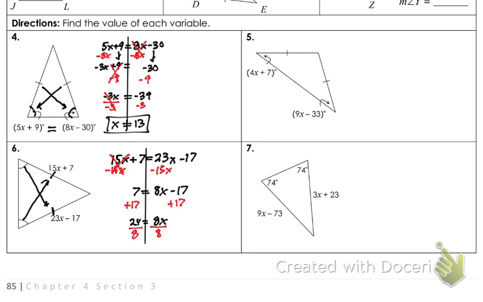24 divided by 8 is going to be 3 equals x. Do the other two. Yep, absolutely. You should get the exact same.